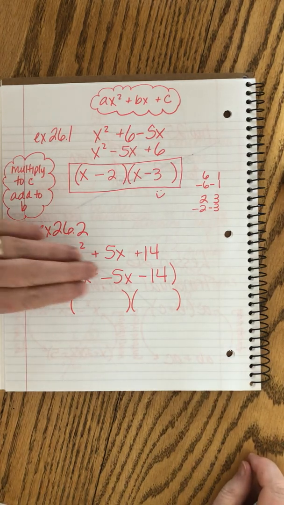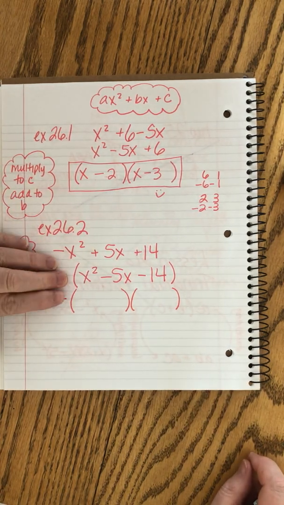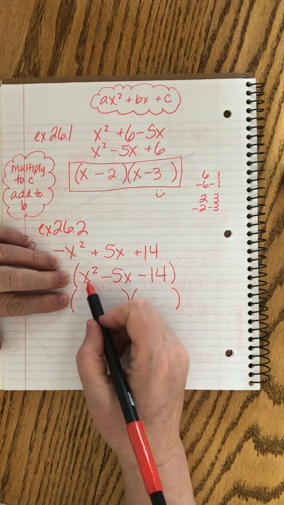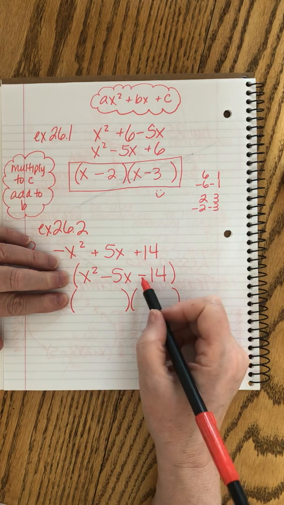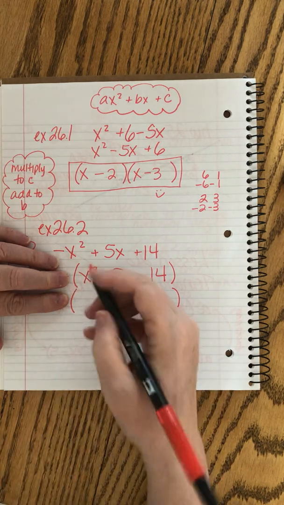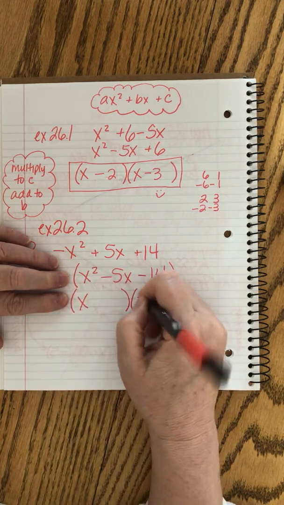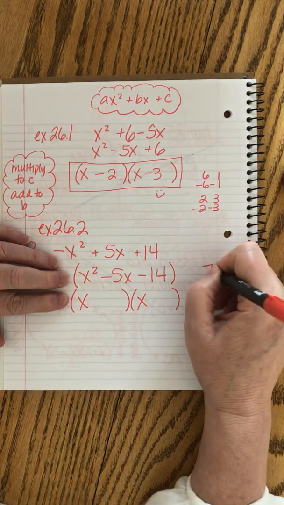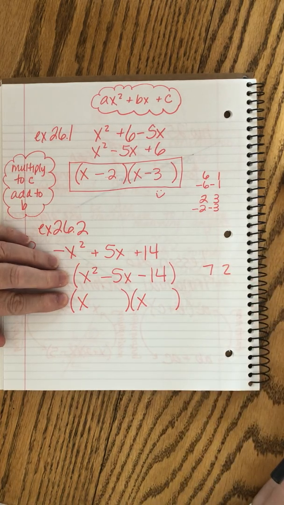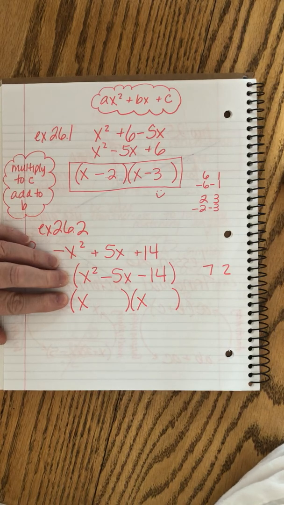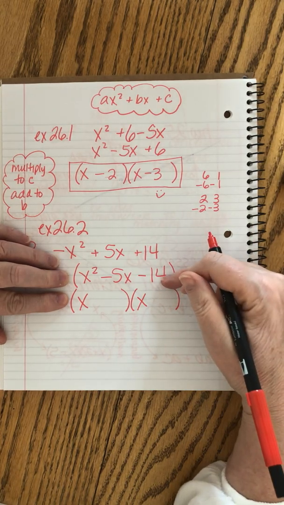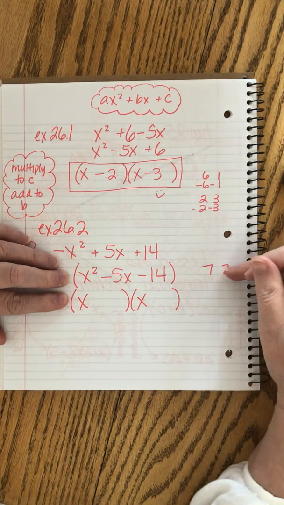And now we can factor this much of it, right? We'll just ignore those minuses. Two numbers that multiply to minus 14 and add to minus 5. I'm pretty sure it's 7 and 2 because that's really the only thing that multiplies to 14, except 14 and 1. This is minus, so one of these has to be a minus.